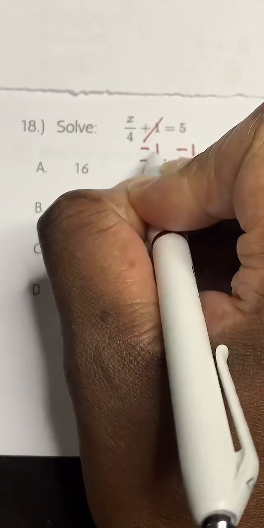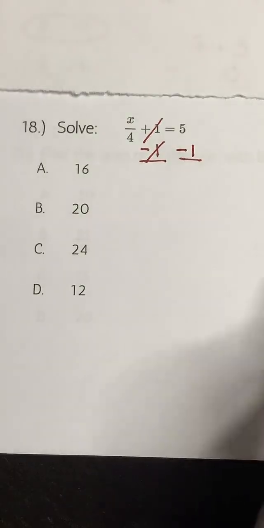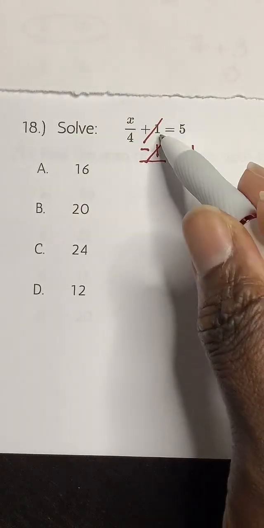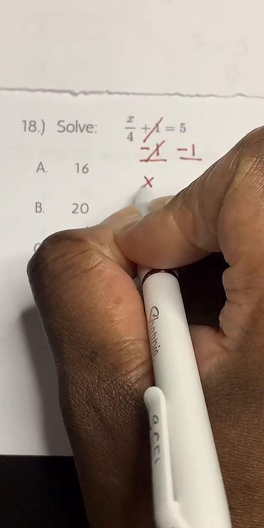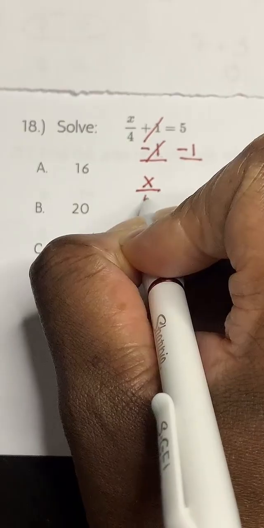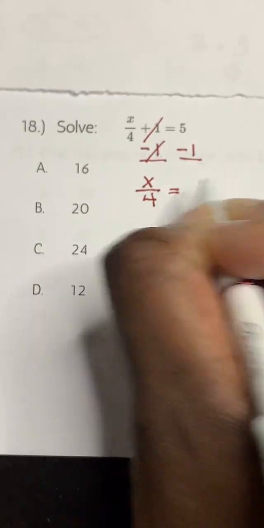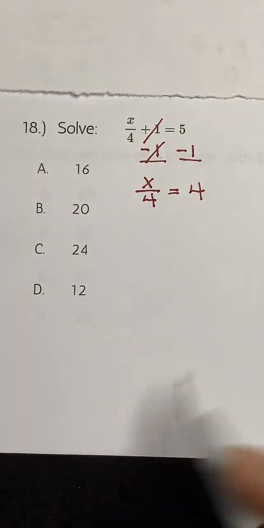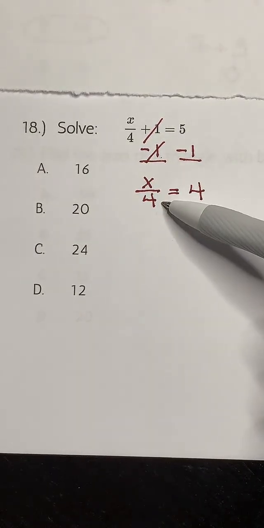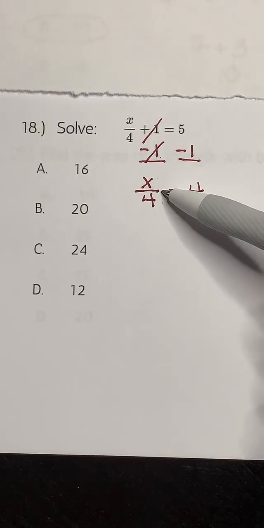Whatever you do on one side of the equal sign, you must do onto the other side. So +1 minus 1 gives us 0, but we don't need that placeholder because we still have that x over 4. So now 5 minus 1, that gives me 4. So we have x divided by 4. That's what the fraction bar is for, okay?